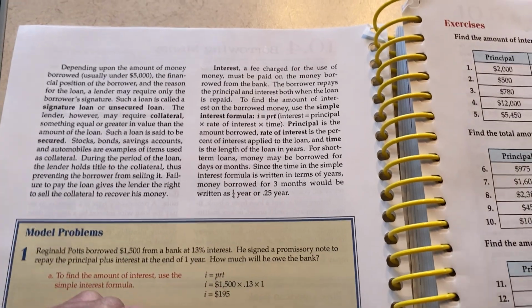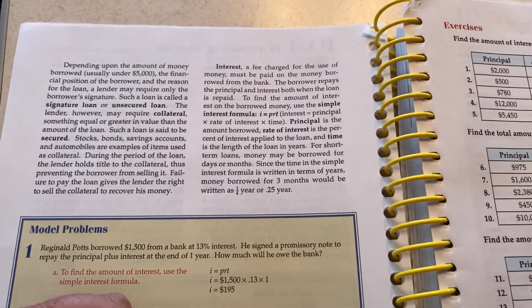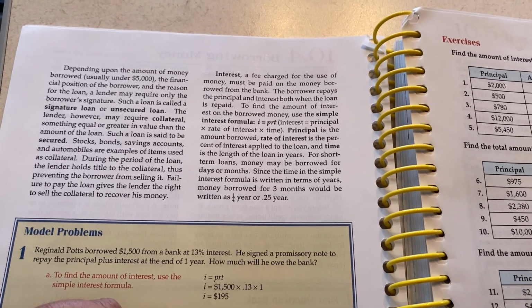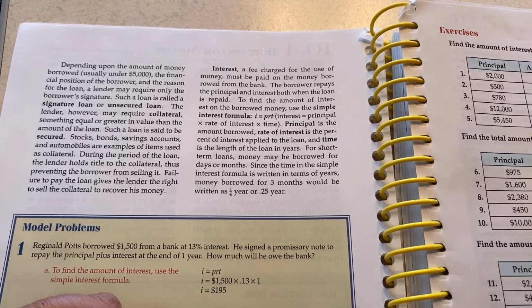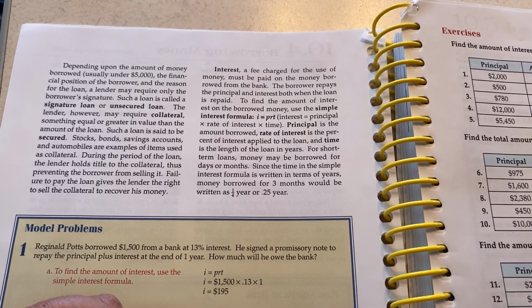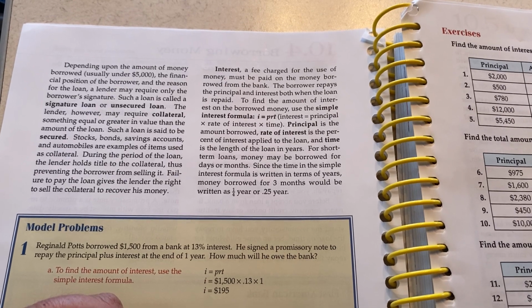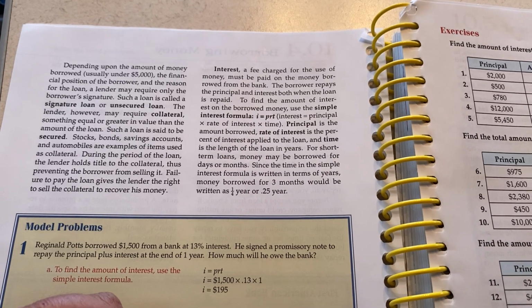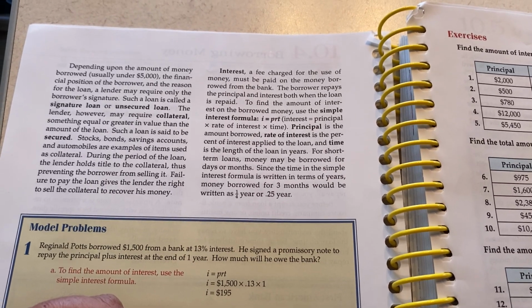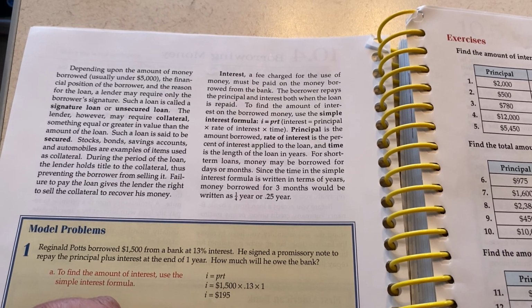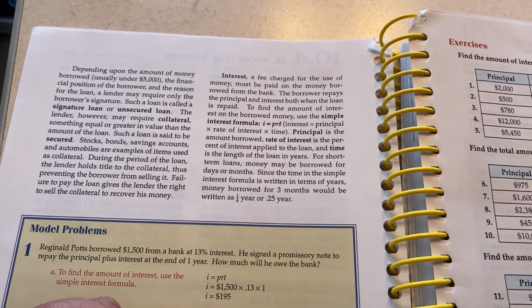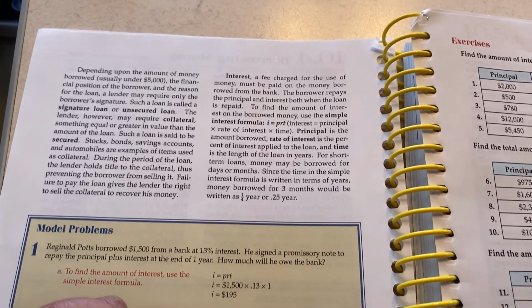It's always in years. So you always have to make sure it's in years, not in parts of a year, right? So now it says, for short-term loans, money may be borrowed for days or months. Since the time in the simple interest formula is in terms of years, money borrowed for 3 months would be written as 1/4 year, or 0.25. Say that you had 50 days, then you'd write 50 over 365, and then you would try to make it a smaller fraction. But it has to always be in years for this interest, I equal PRT. Just remember, that's very important.